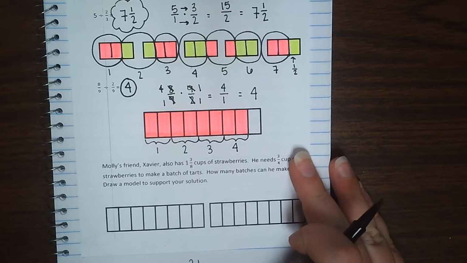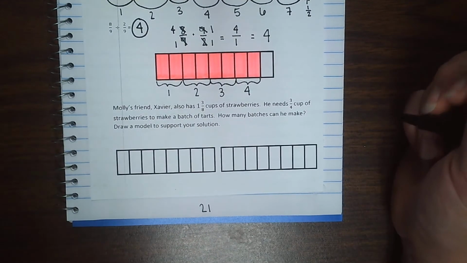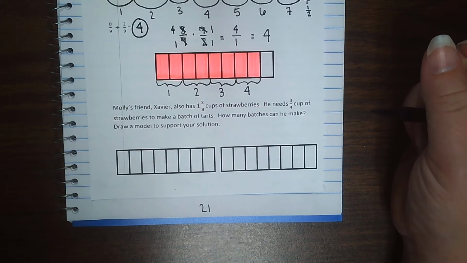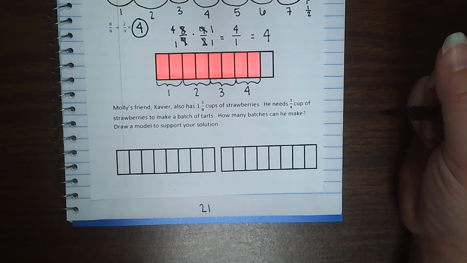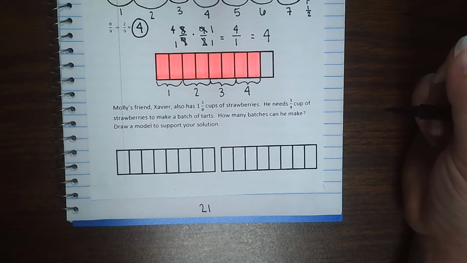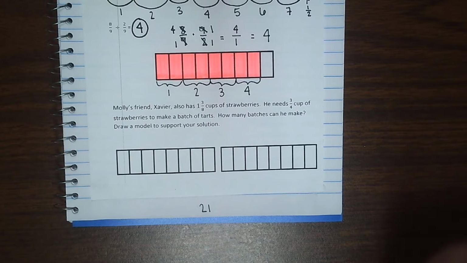Okay. Last one. Molly's friend Xavier also has 1 3/8 cups of strawberries. He needs 3/4 cup of strawberries to make a batch of tarts. How many batches can he make? Draw a model to support your solution.